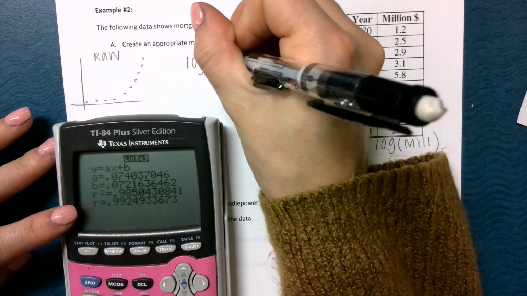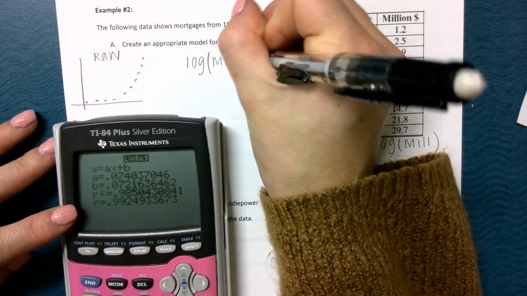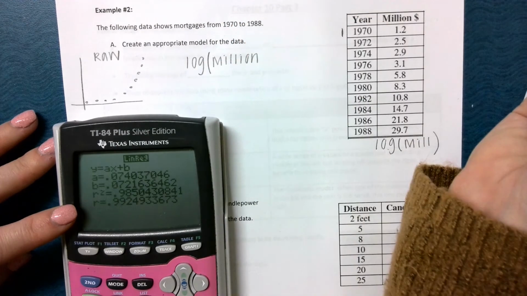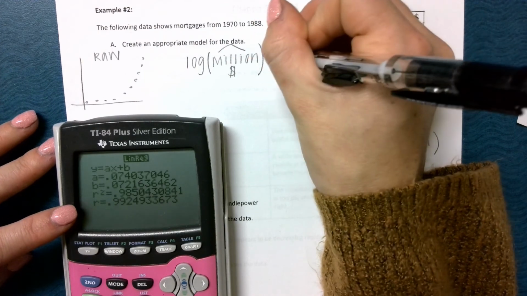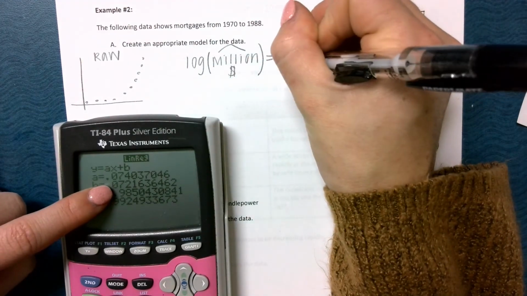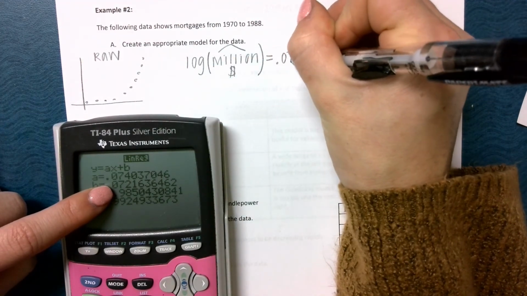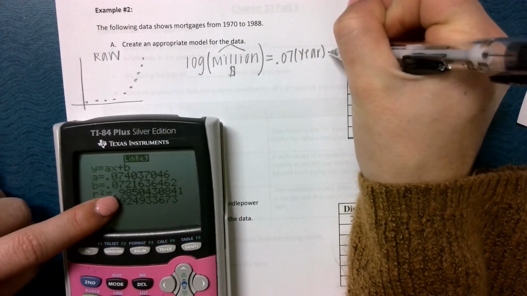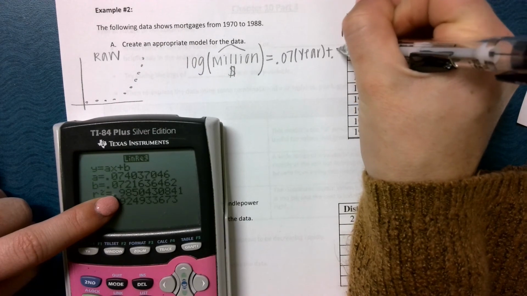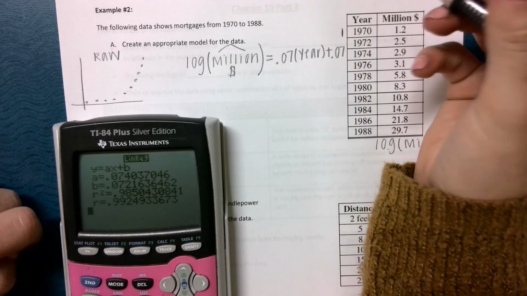So right now I have log of millions of dollars, and those are predictions. My slope is 0.07, and that's times the year, plus your b value, your y-intercept of 0.07 as well.